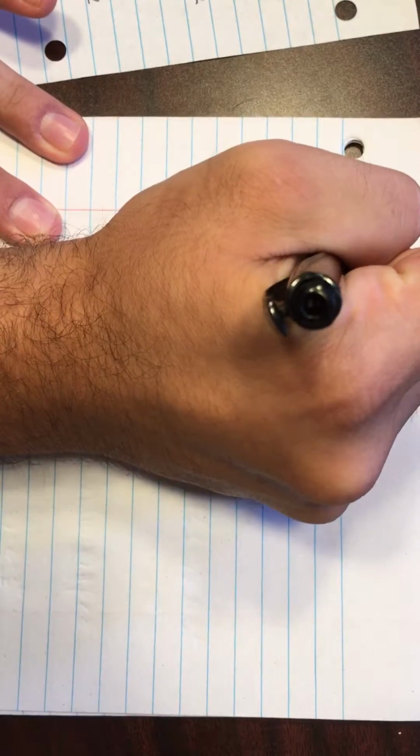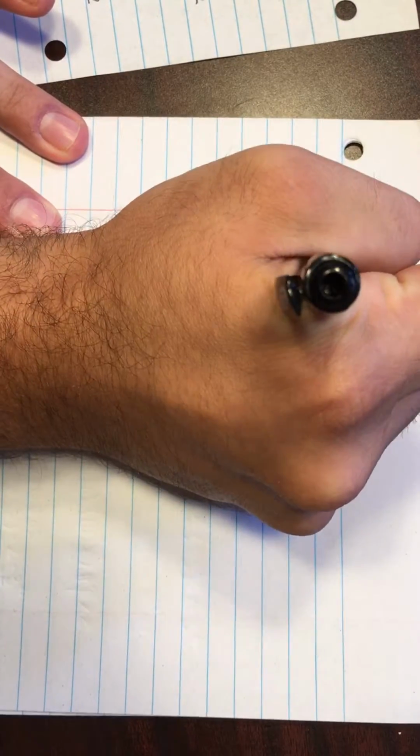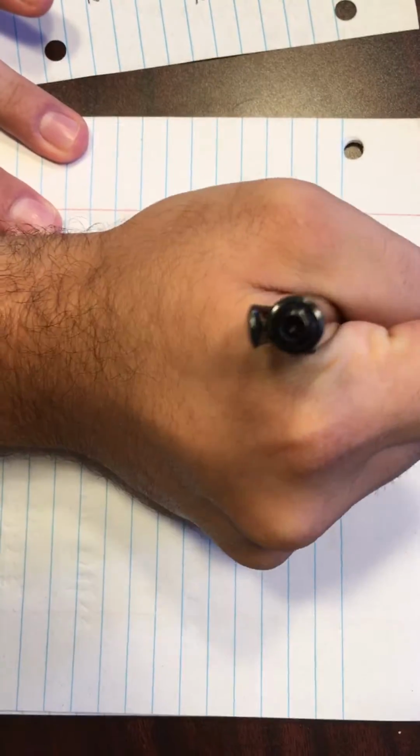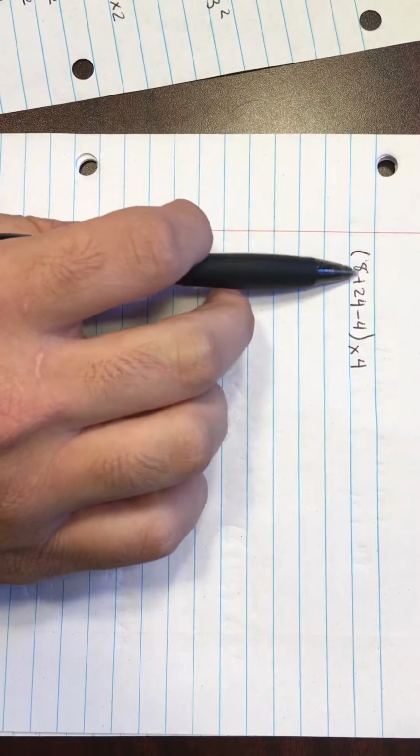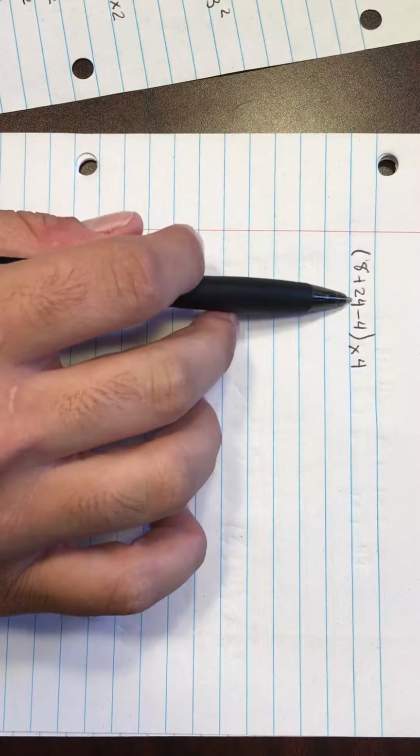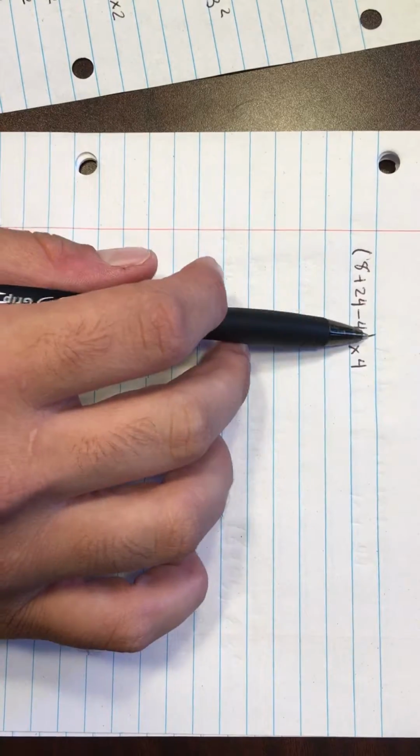So now for the last two, we had 8 plus 24 minus 4 in parentheses. That's all times 4. Okay, so we start off with parentheses. Now the difference is here we actually have 3 numbers and 2 operations in there. Once you're inside the parentheses, it kind of starts a whole new order of operations.